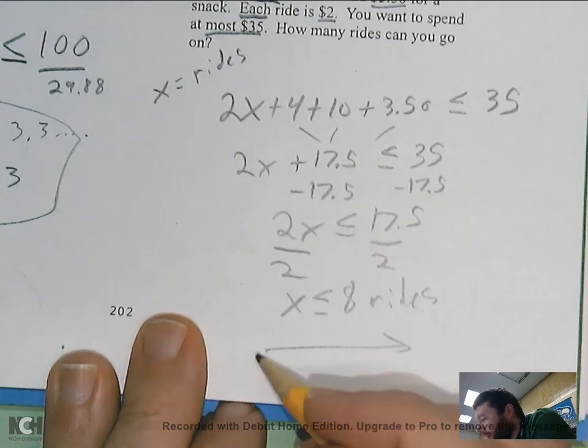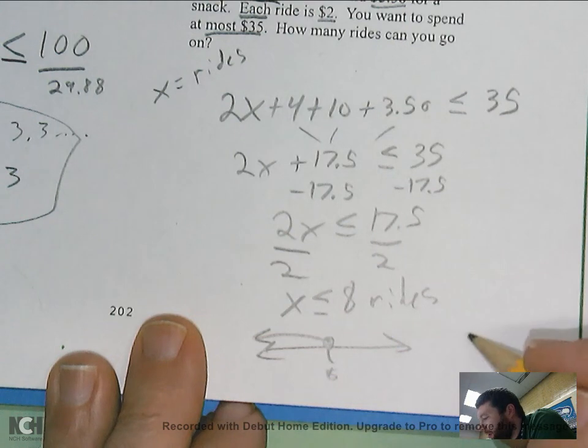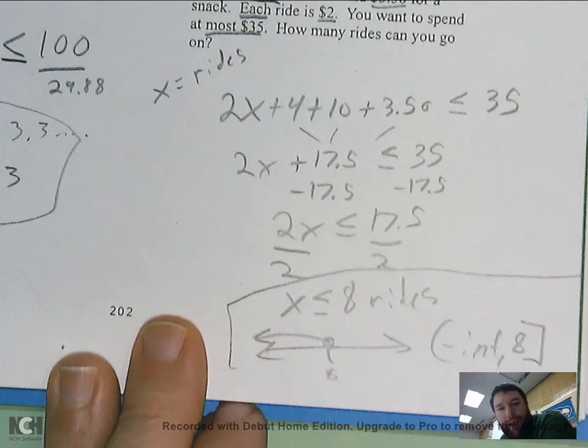And then when you graph it, you get a closed circle, it's going to go to the left, and the interval notation would be negative infinity and 8 with a bracket, parenthesis. So it would look like that.